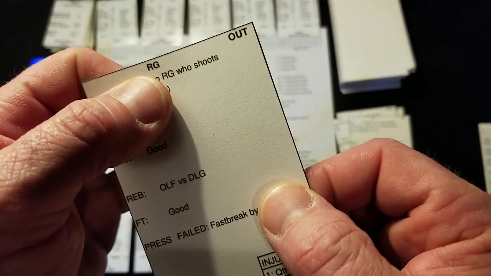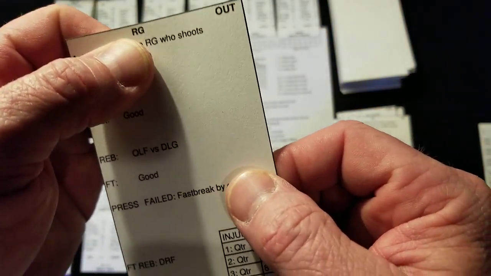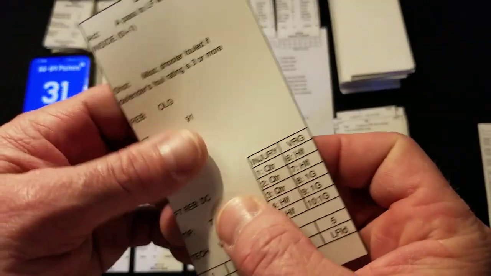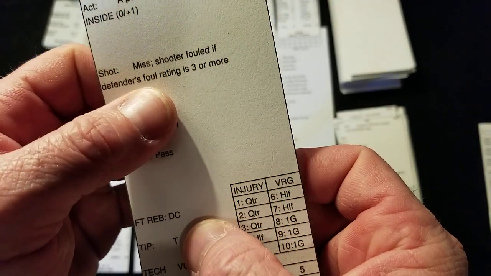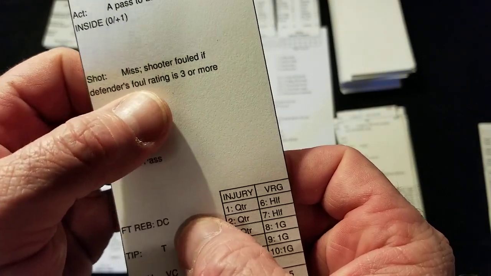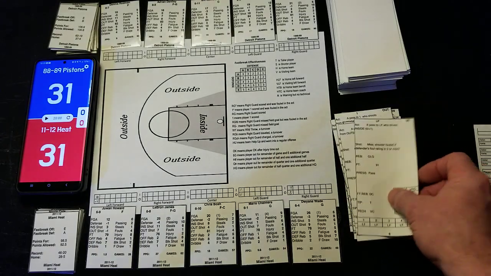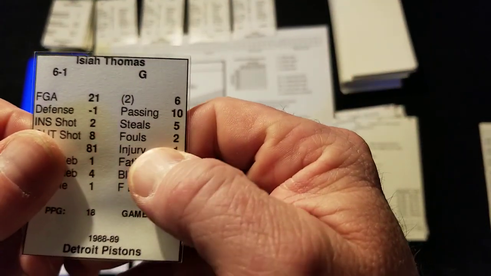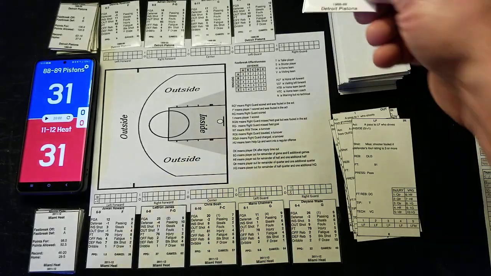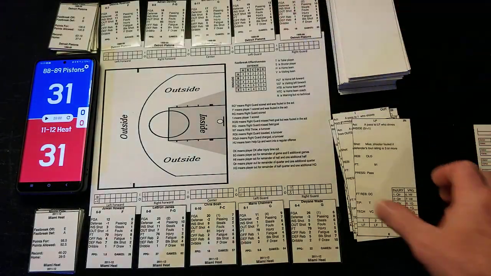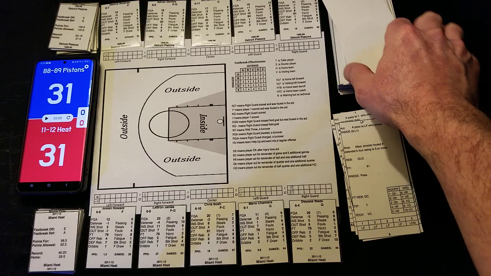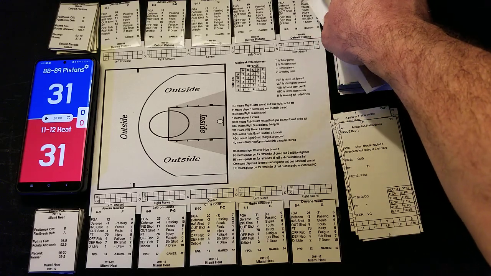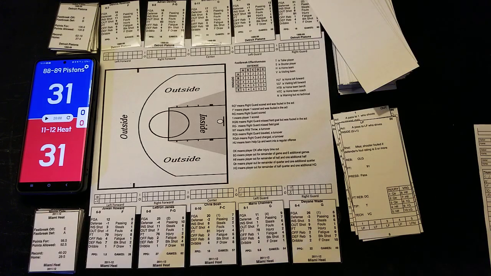Right guard out. So right guard's going to be the point guard, and that's going to be D. Wade. He's going to be shooting from outside. Shot is missed. Shooter's fouled if defender's foul rating is 3 or more. So defender is Isaiah Thomas, and Isaiah Thomas' foul rating is 2. So it's not 3 or more. So it's just a miss by D. Wade. Okay. I'm going to get this rebound. Let me mark that. Miss by D. Wade.